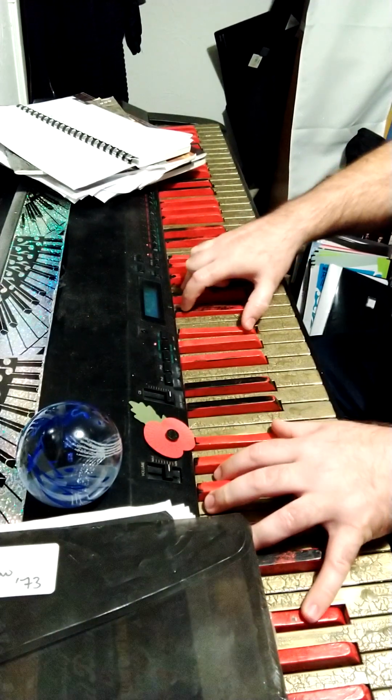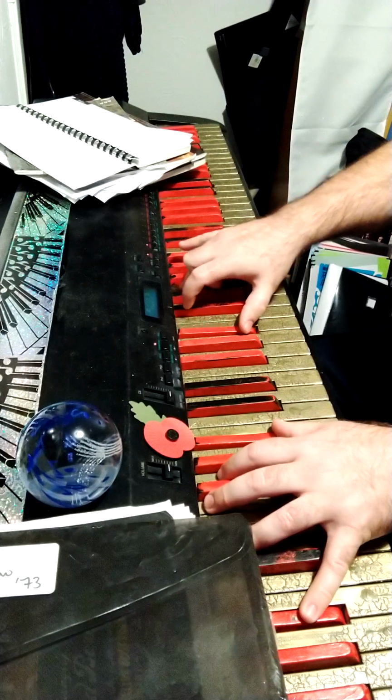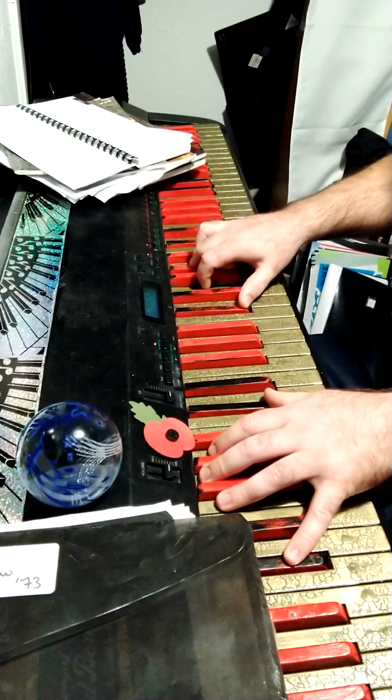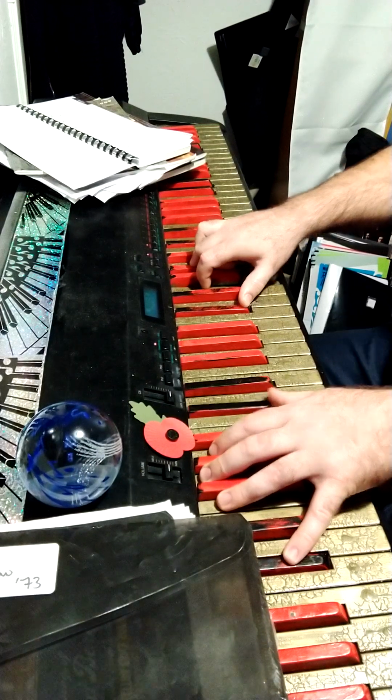And A sharp minor is the relative minor of C sharp major. That's the sharps.